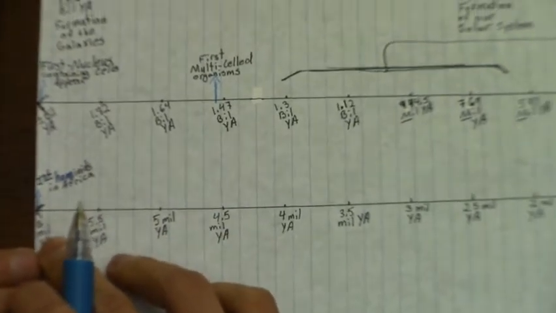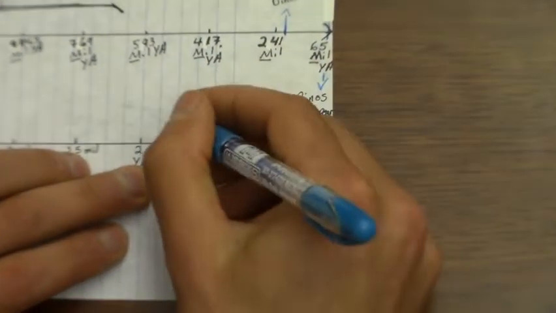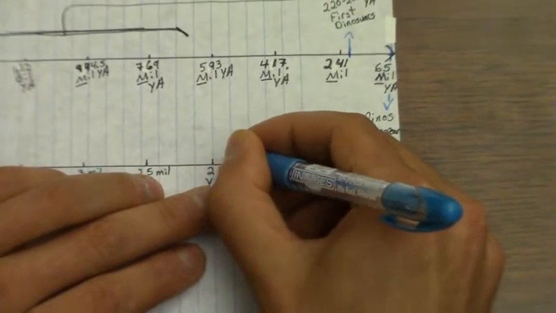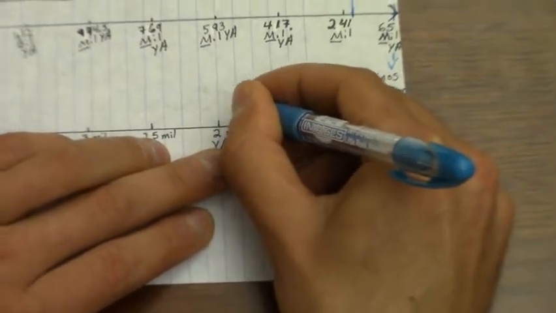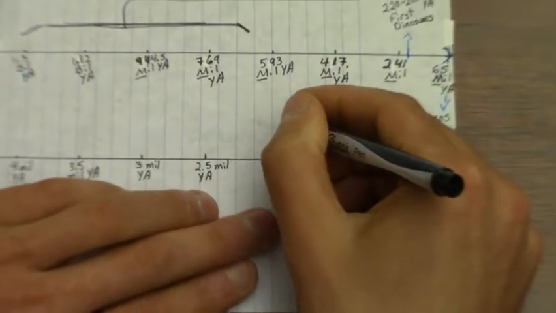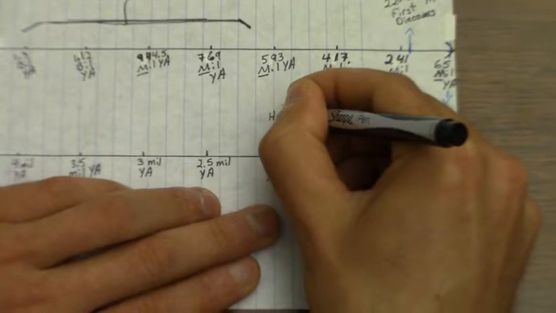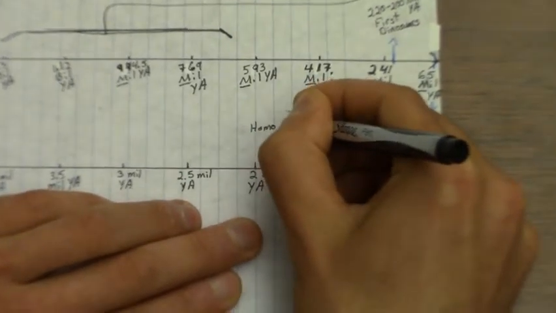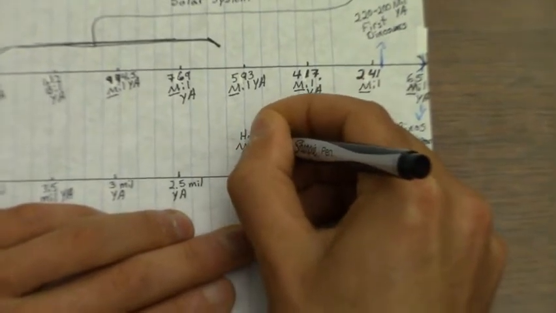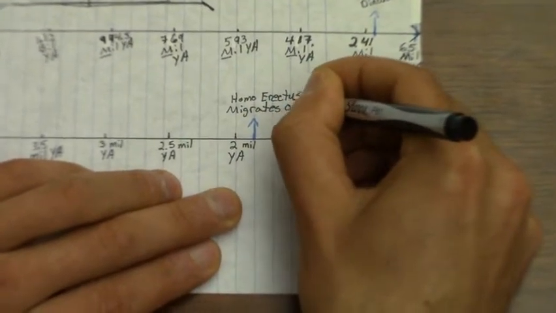Then I need to look for 1.8 million years ago, which will be right around 2 million. Homo erectus migrates out of Africa.